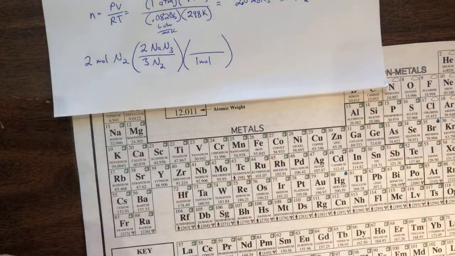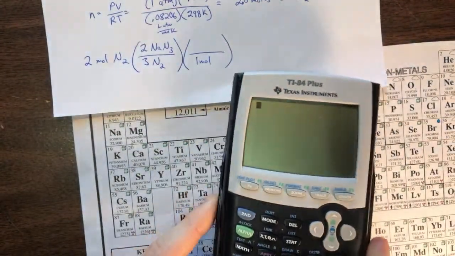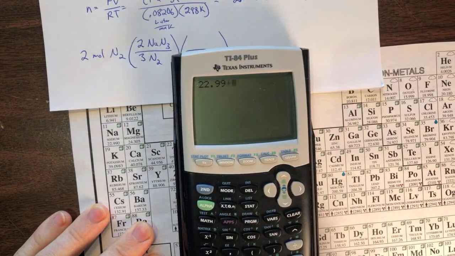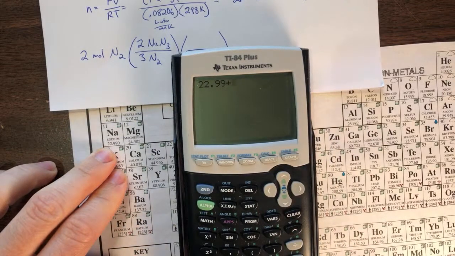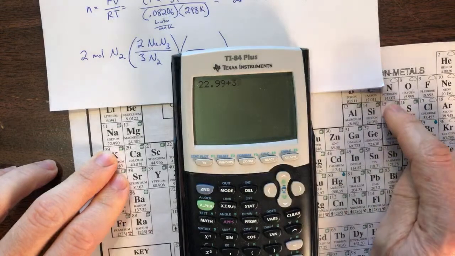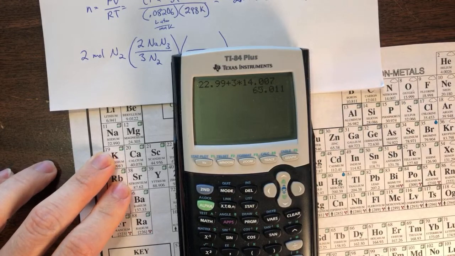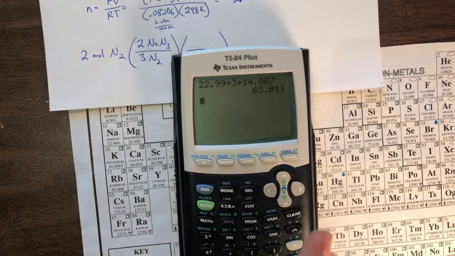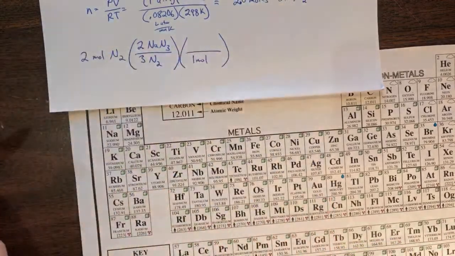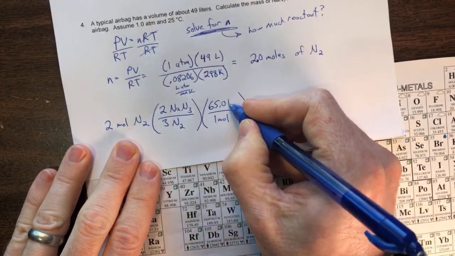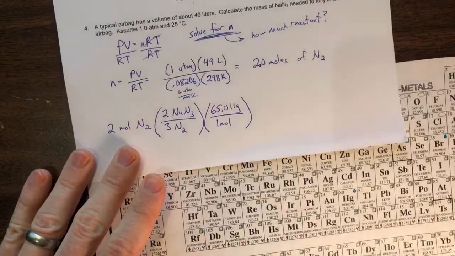The molar mass is 1 sodium, 22.99, plus 3 nitrogens times 14.007. All right, so that gives you 65.011 grams. All right, so this is the setup.